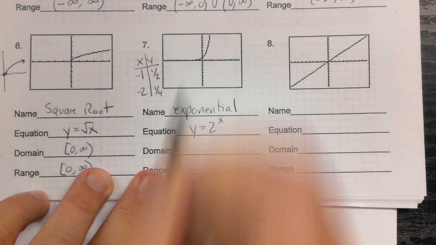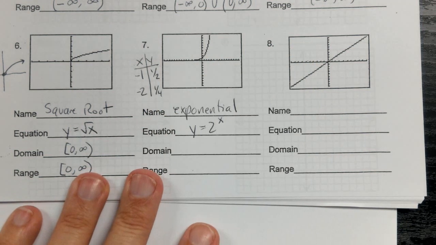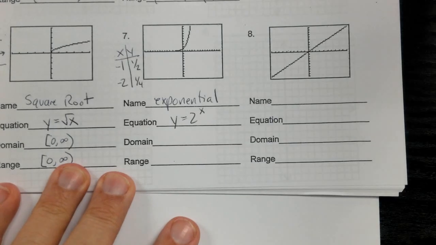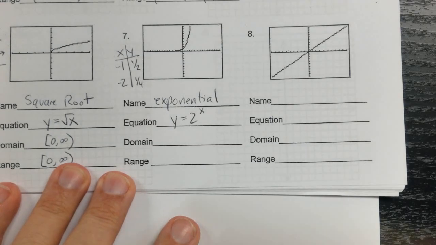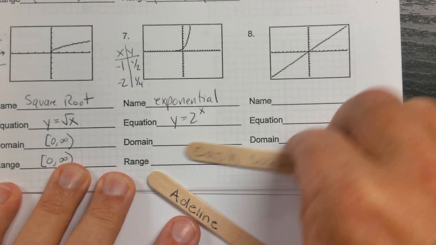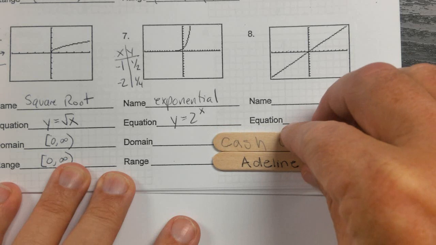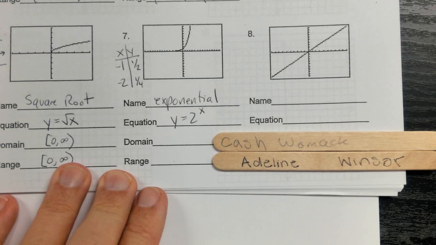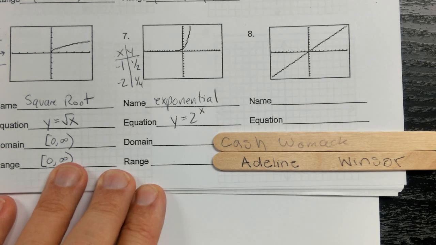And so it gets closer and closer to 0, but it never gets there, which is a helpful hint for domain and range, or one of them. So it does go forever to the left. It gets closer to 0, but never gets there. Those are words that are helpful when we're thinking about domain and range.